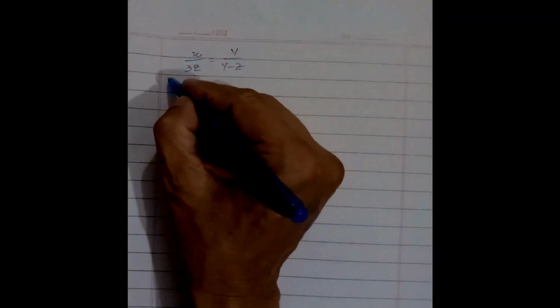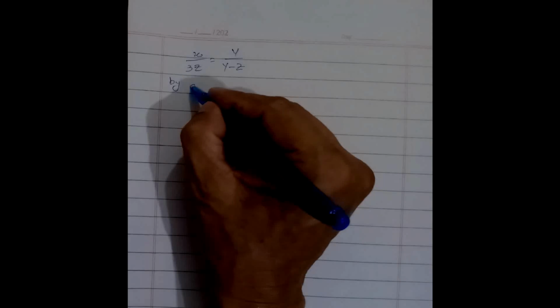Here we now apply the componendo dividendo property.